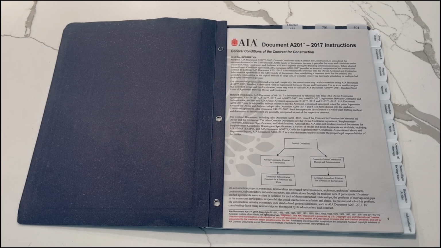With these 3 articles, what's truly important is knowing which article is responsible for what, because every one of these articles essentially deals with different individuals and relationships. The first one that I want to briefly discuss is the A201.